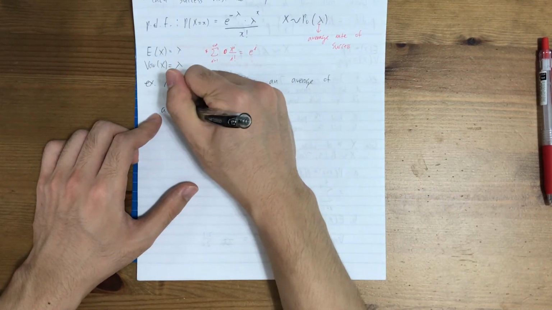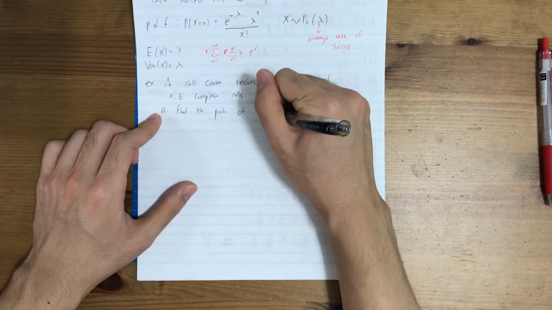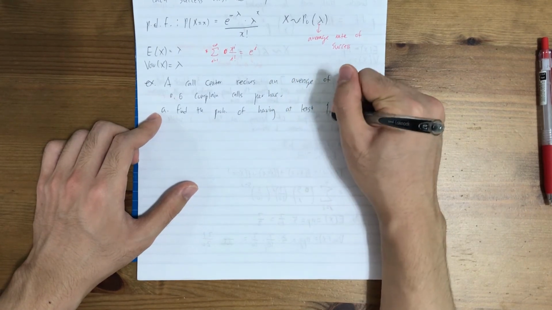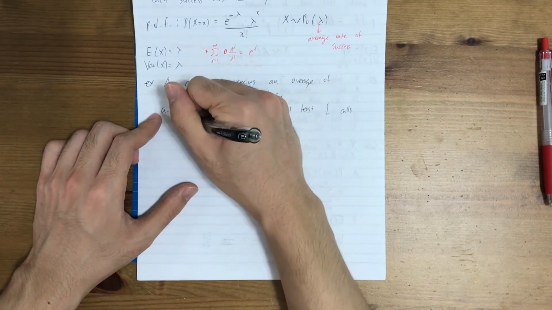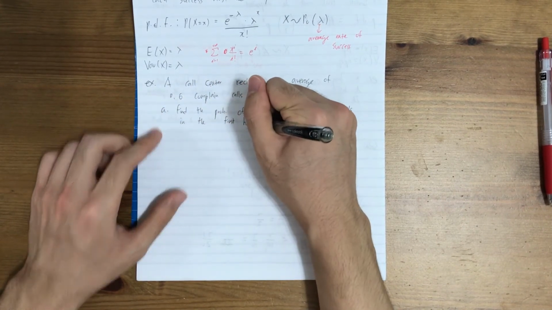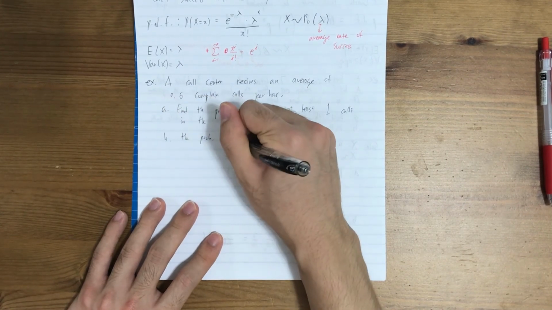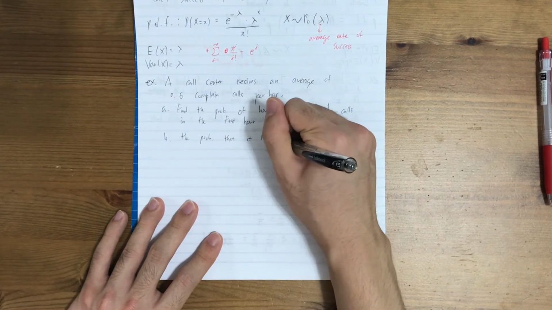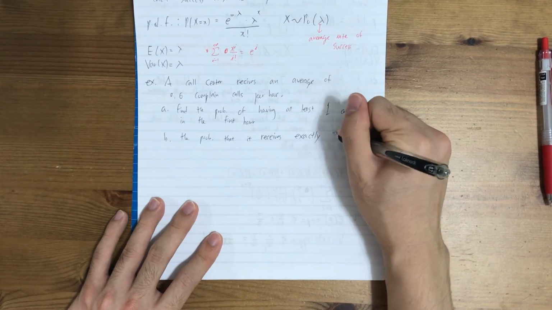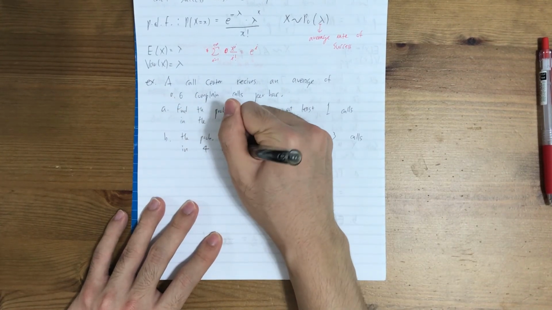So find the probability of having at least one call in the first hour. And second, the probability that it receives exactly 3 calls in 4 hours.